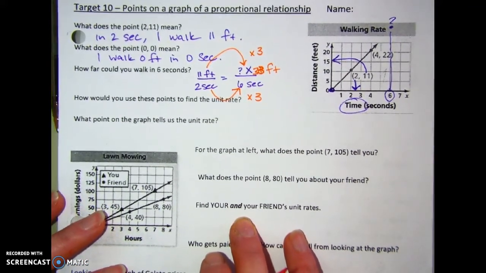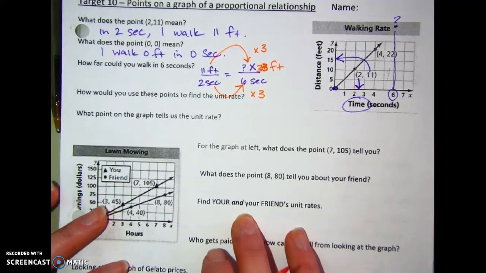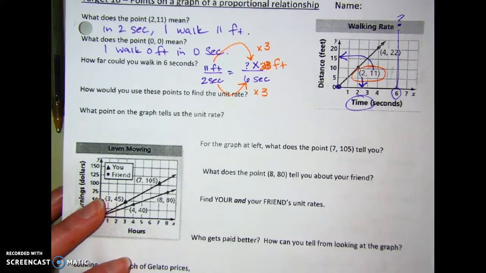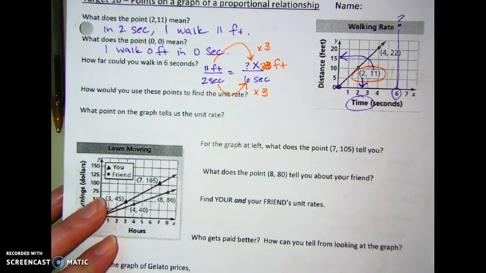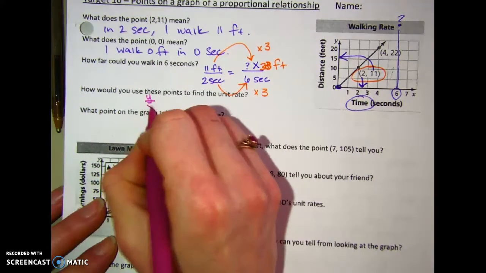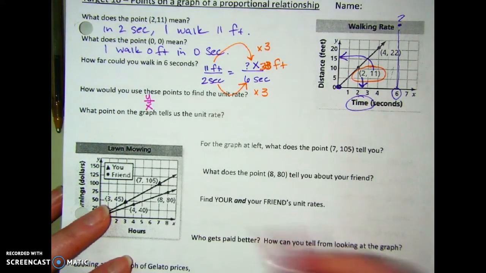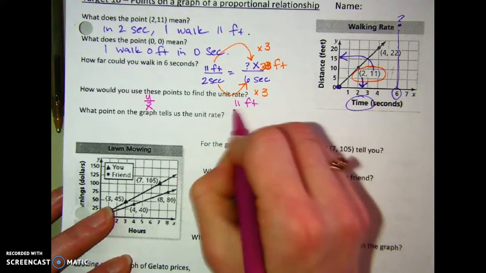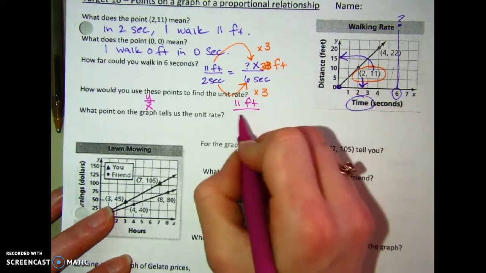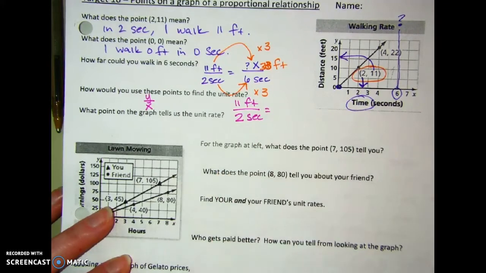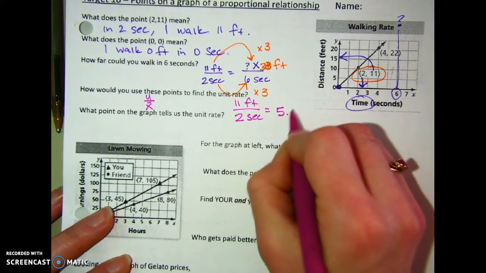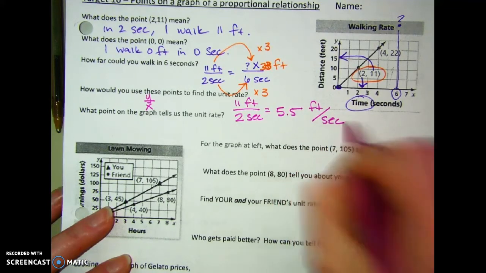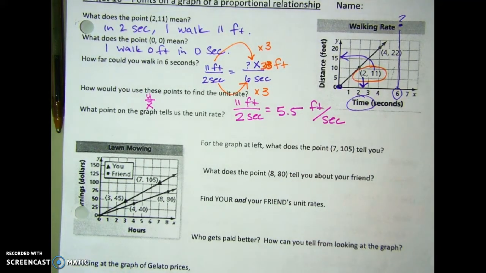All right, how would you use these points to find the unit rate? Well, if I know a point like this on a proportional graph, again, I can go back to y over x, y divided by x, to find the unit rate. So let's do that. Y was 11 feet, x was 2 seconds, and if I divide those, 11 divided by 2, I get 5.5 feet per second. That's my unit rate.